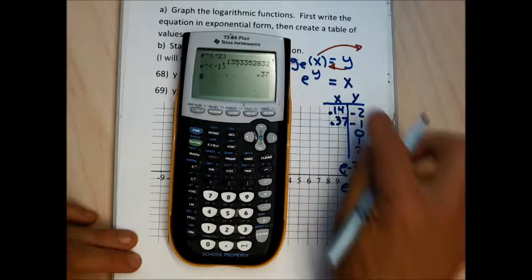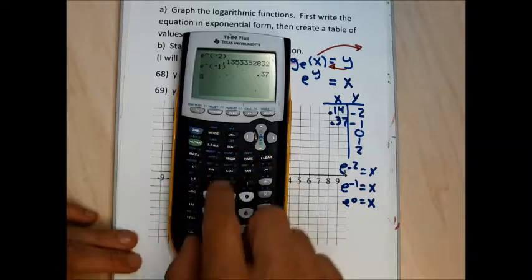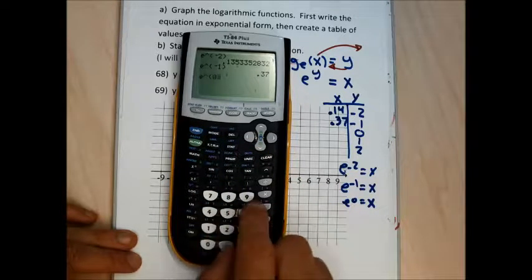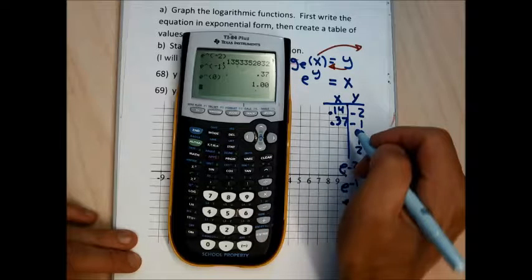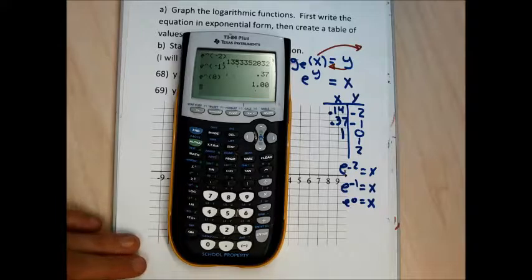Third one, I'm going to put in 0 for this y and get e to the 0 equal to x. I know that that's equal to 1, but if I didn't, I can go second ln, e to the 0, and hit enter, and it tells me 1. It gives me the 2 decimals, because now it's going to give every answer as 2 decimals.